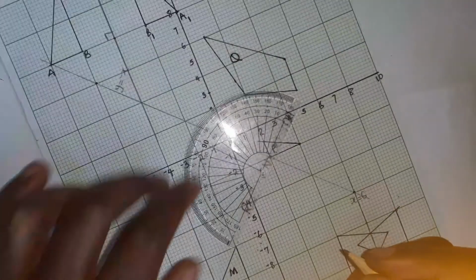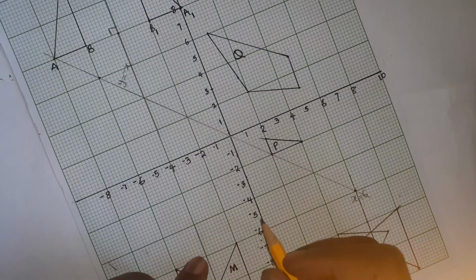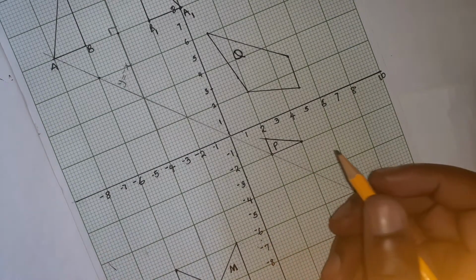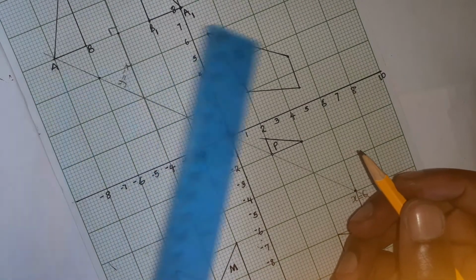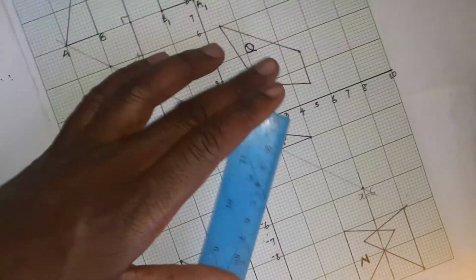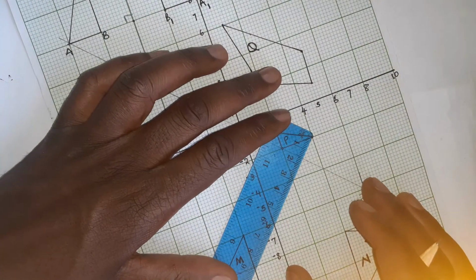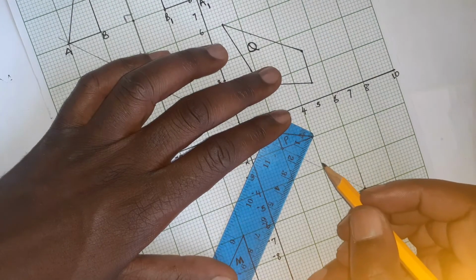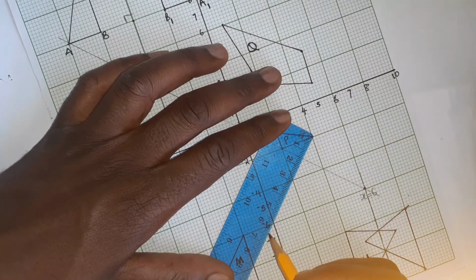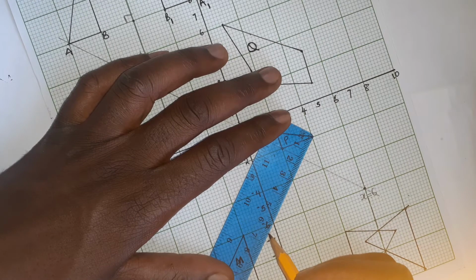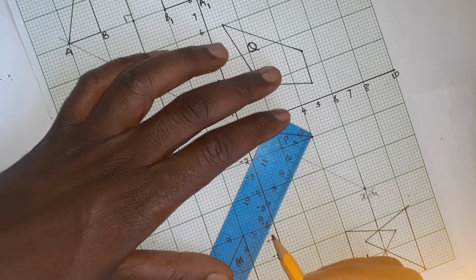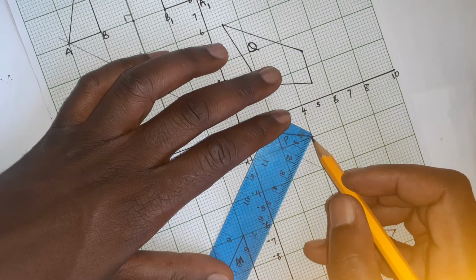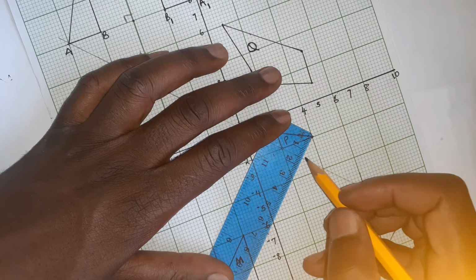Take note of this point. If we want to measure from this point up to the mirror line, we are going to have 90. I'm guided by this line here, which is 90 degrees, also on the other side. From this point, I need to measure how long it is up to this point.